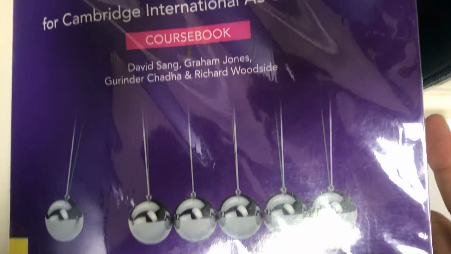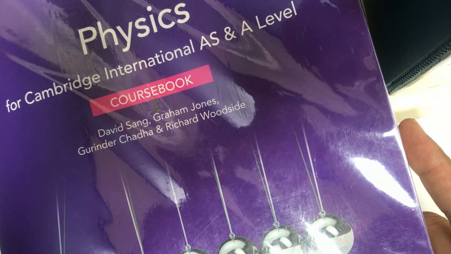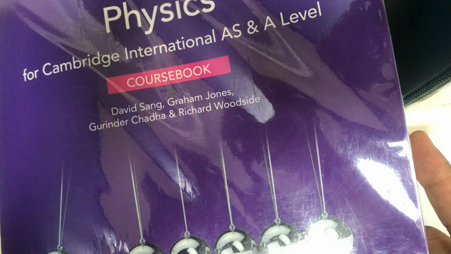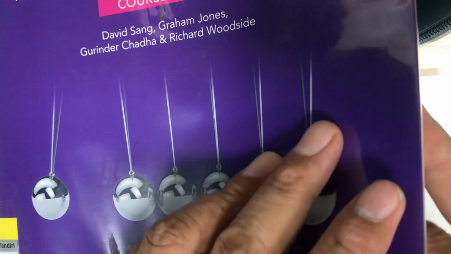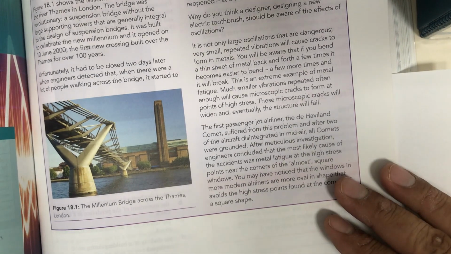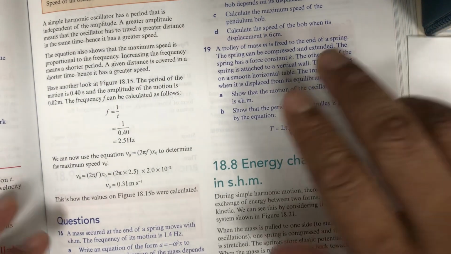Today I have this book, Physics Cambridge International AS and A Level by David Sang. Today I'm going to share how to solve some questions about SHM. SHM is simple harmonic motion. Here we go, this one.